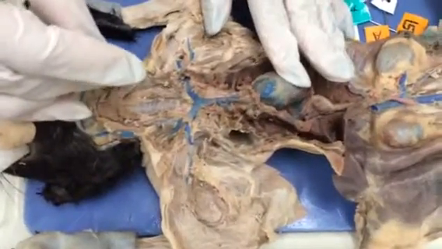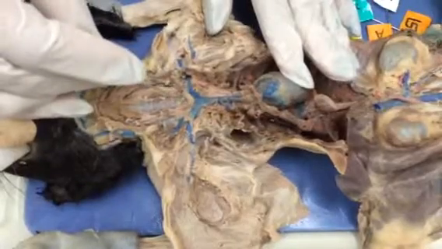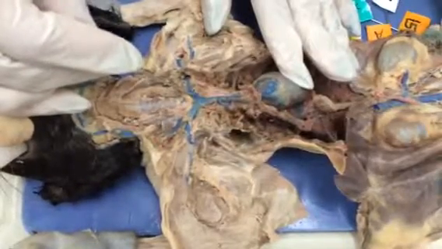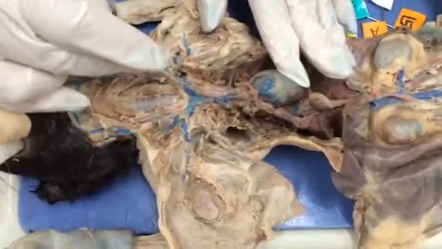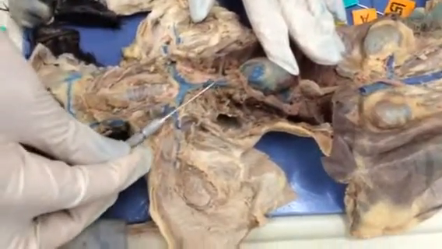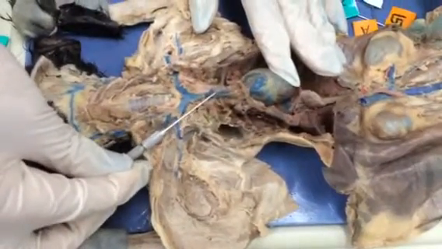Here we see the brachiocephalic vein. It forms more or less like a neck here towards the trachea. Brachiocephalic. Here we see the superior vena cava. And here we see the remnants of the internal mammary that was severed once we opened the thoracic cavity.